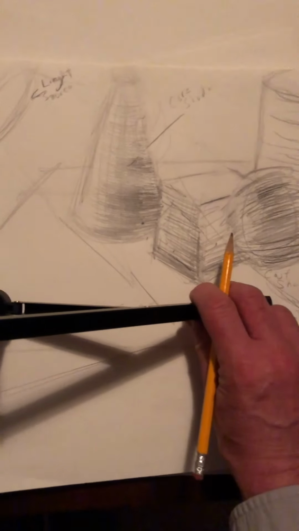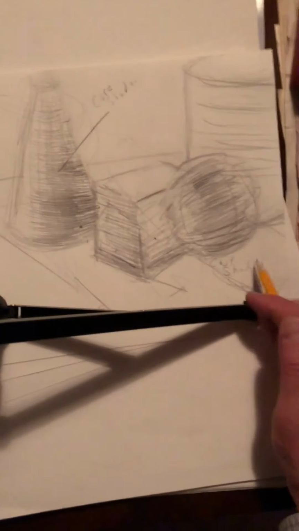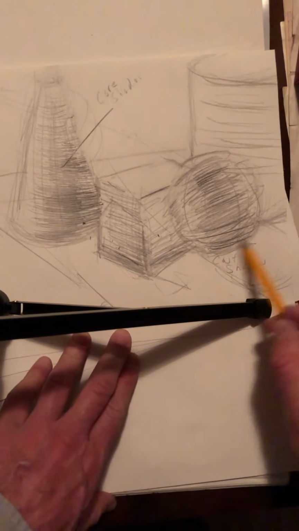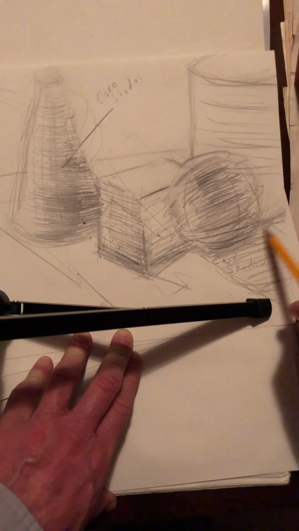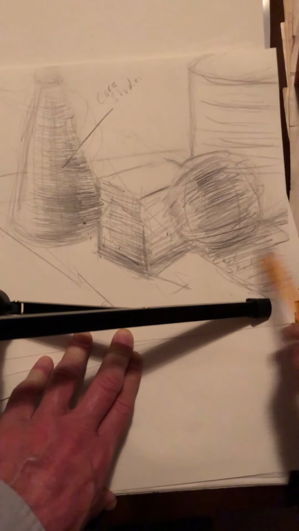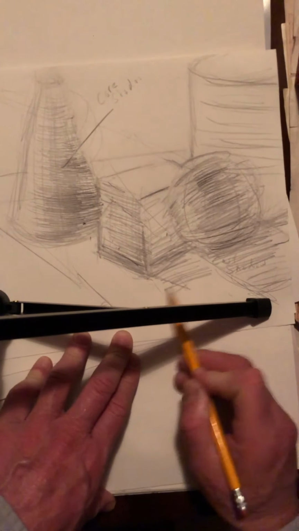Now, here's the thing about cast shadow. Even though this shadow might be rounded like a ball, right? Let me move this over a little. Even though this shadow might be rounded like a ball, it's on a flat table. So my cast shadow is going to be flat strokes. You see that? Even though it's a curved shape, I don't do my shadows according to the shape of the shadow. This has a square shadow, but I go by the surface.